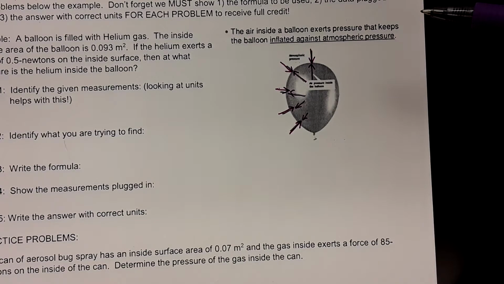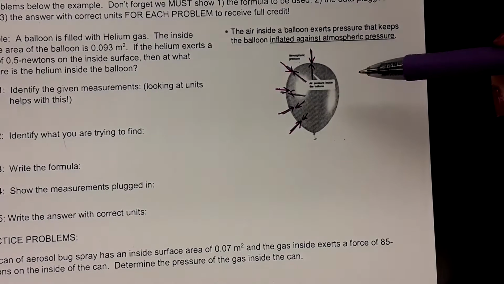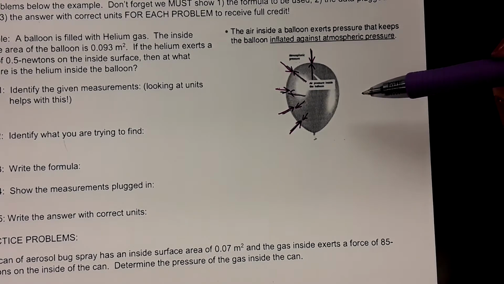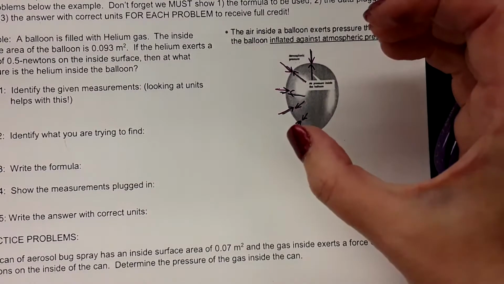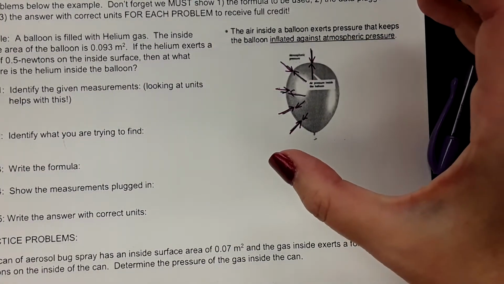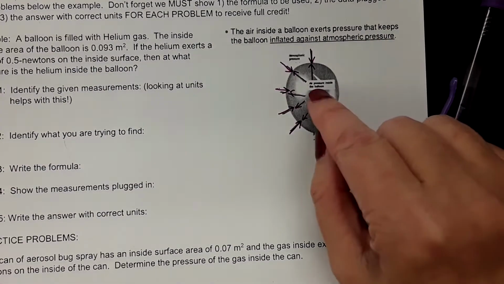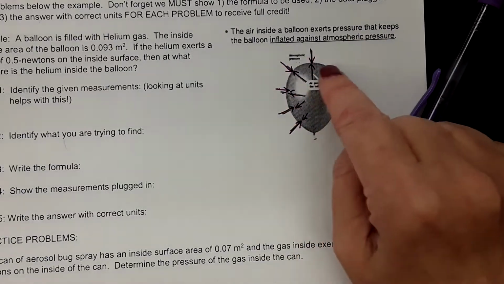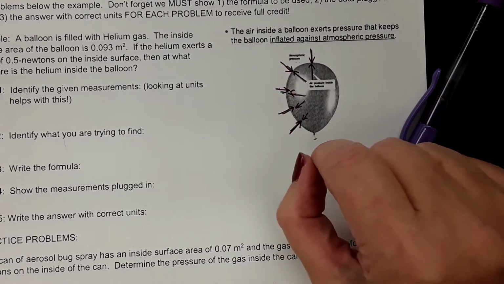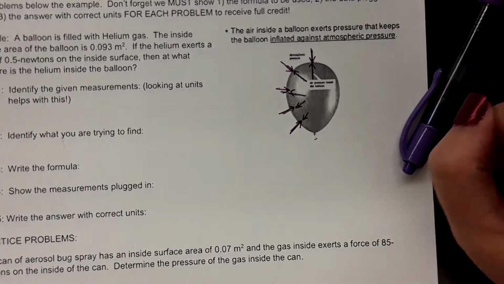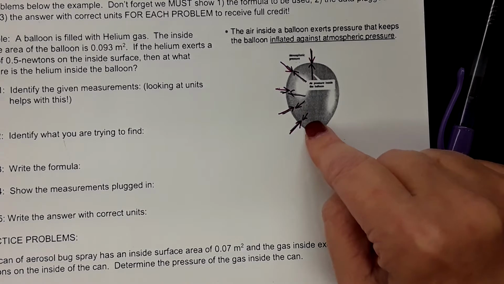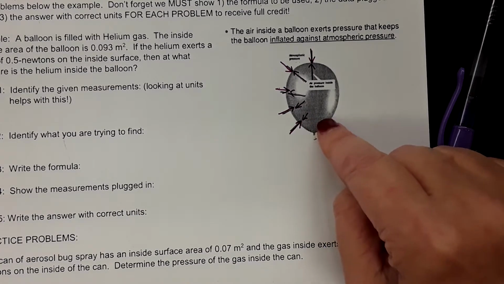Now, if one of the pressures is greater than the other, the balloon will shrink if the air pressure is greater, and it will expand if the air pressure outside is less than what's inside. In fact, that's what happens when you release an elastic balloon, not a Mylar balloon. A Mylar balloon can't expand, it's not elastic.